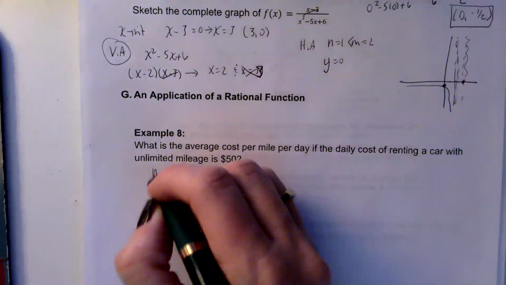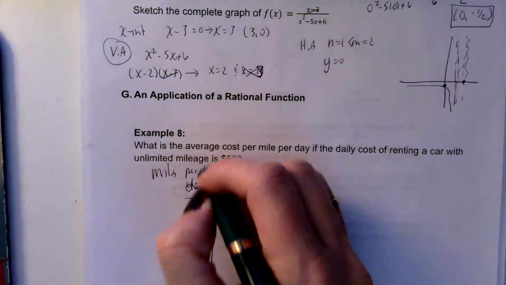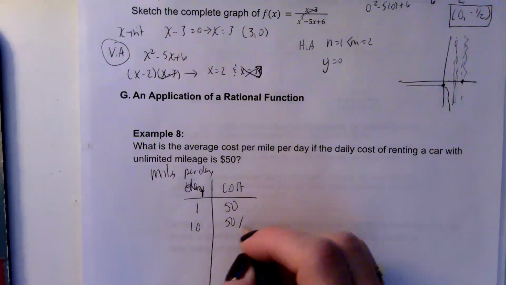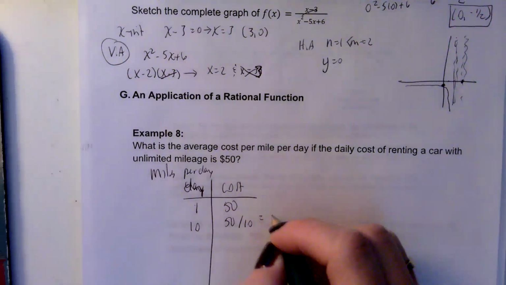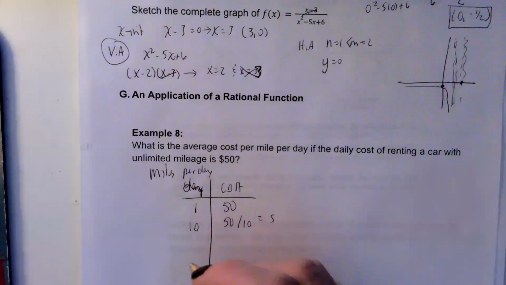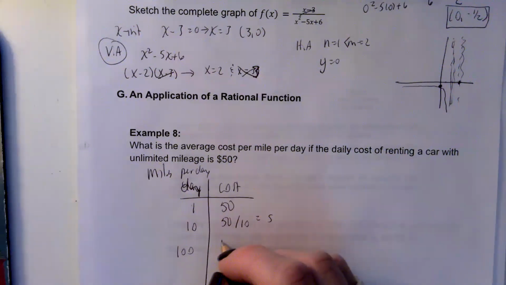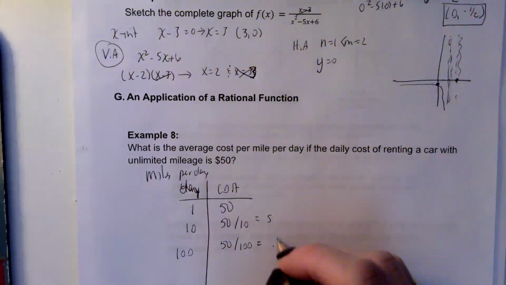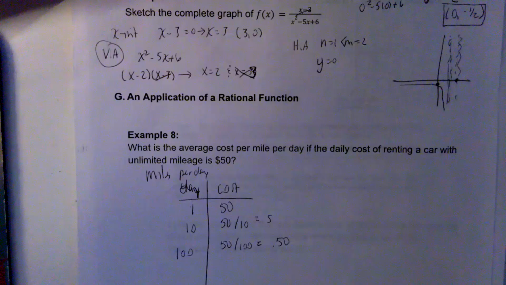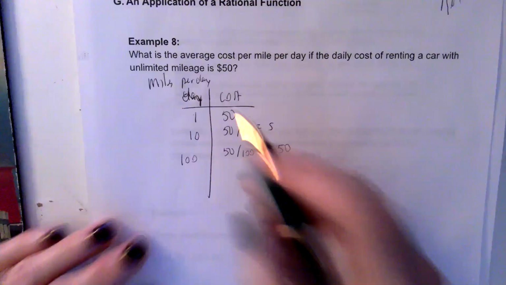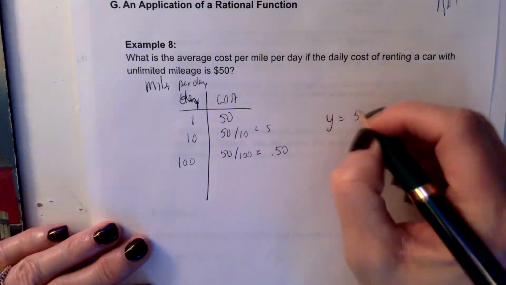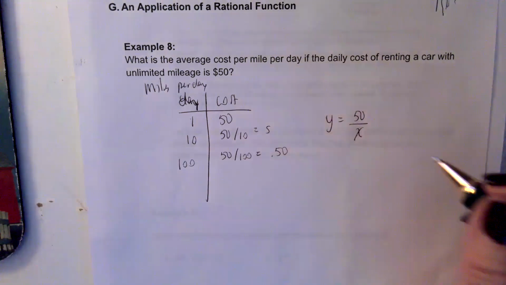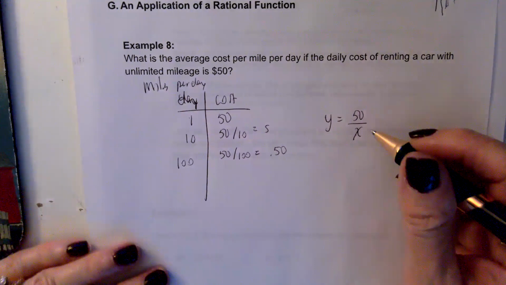So this is really miles per day that you're driving. If you drove 10 miles per day, then it's 50 divided by 10, or $5 per mile. If you went 100 miles per day, then it's only 50 cents per mile. So that goes down. It looks like my equation is an inverse equation, because it's 50 divided by x. And that's what they're looking for.